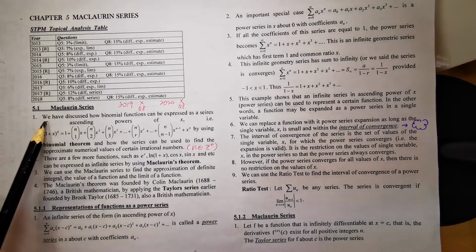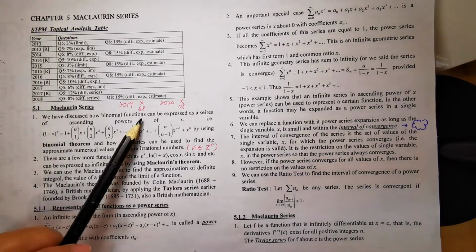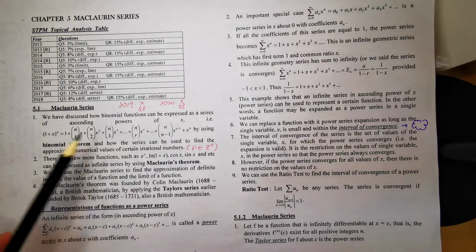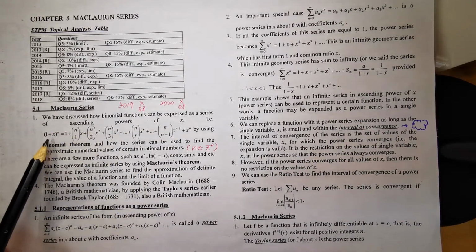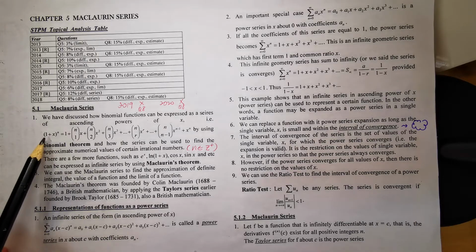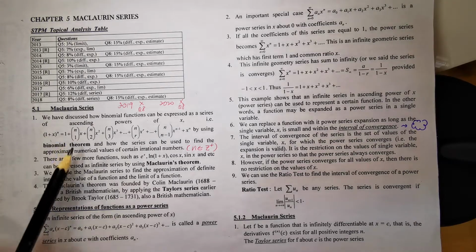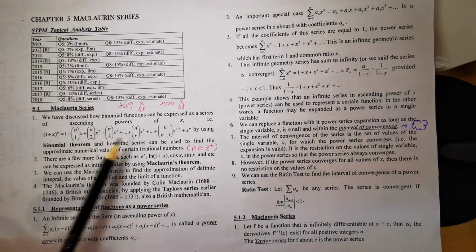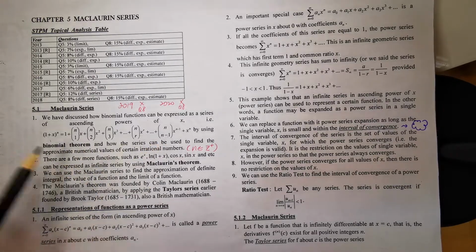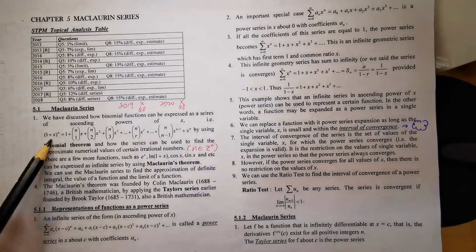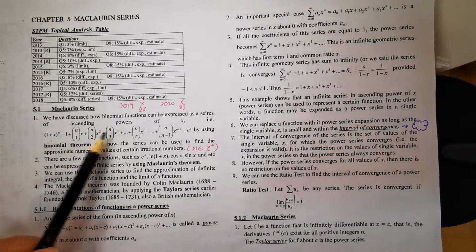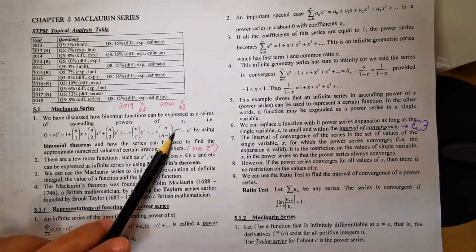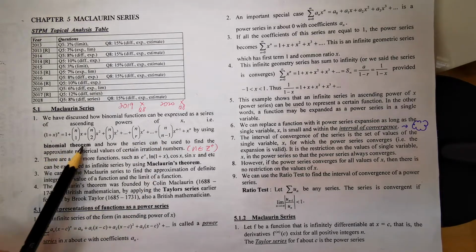All right, so we have discussed how binomial function can be expressed as a series of ascending power of x. Remember in Sem 1? So you have learned this one. Okay, 1 plus x to the power of n is equals to this. You remember this binomial function. This is a binomial function. And this function can be expressed as a series of ascending power of x. You see, the power for x is increasing. All right, by using the binomial theorem.